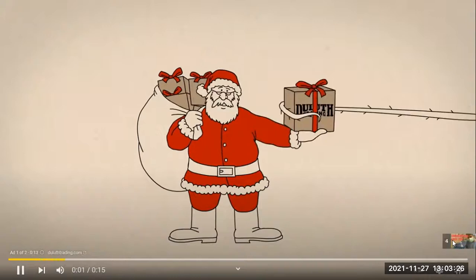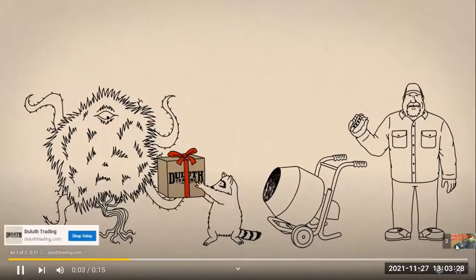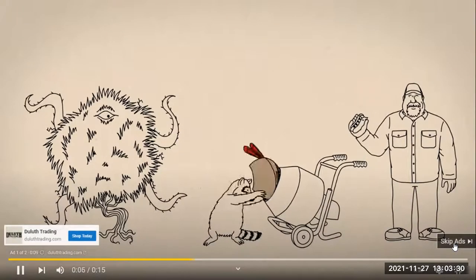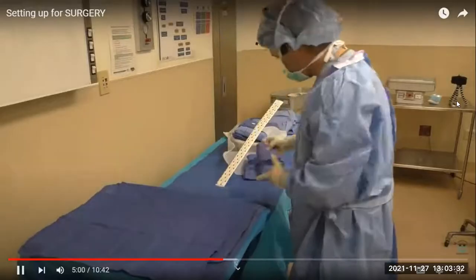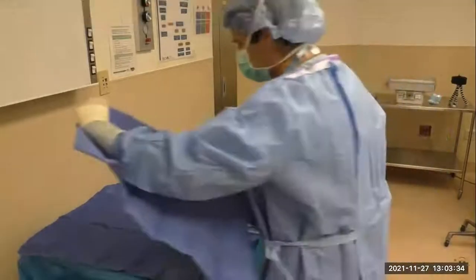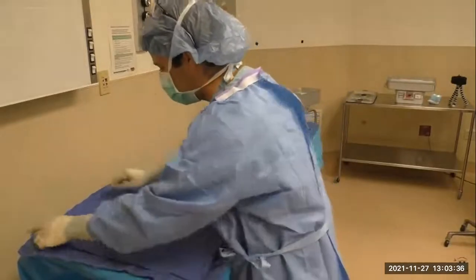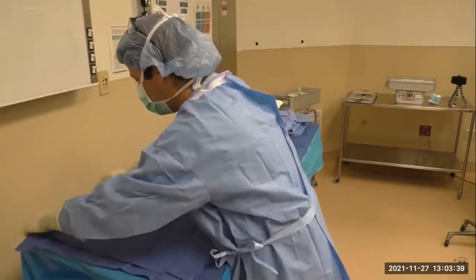Pass the pants. Hand out the hats. Fork over the flannel. This is a large Mayo stand, so I'm using 3 towels just to completely cover the entire Mayo.